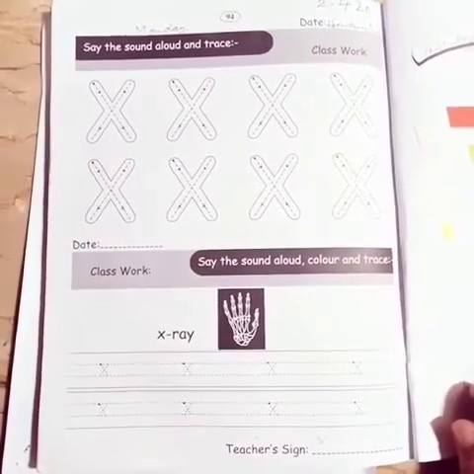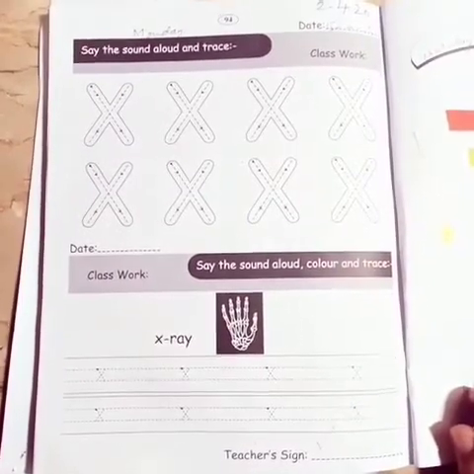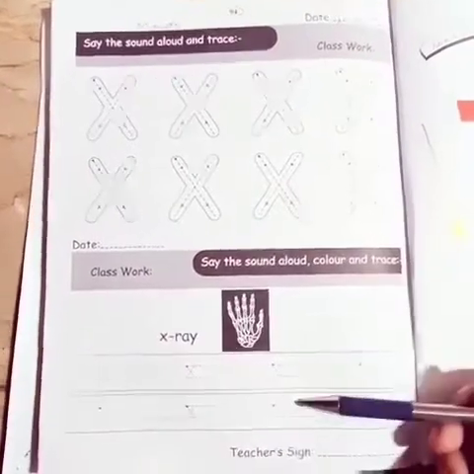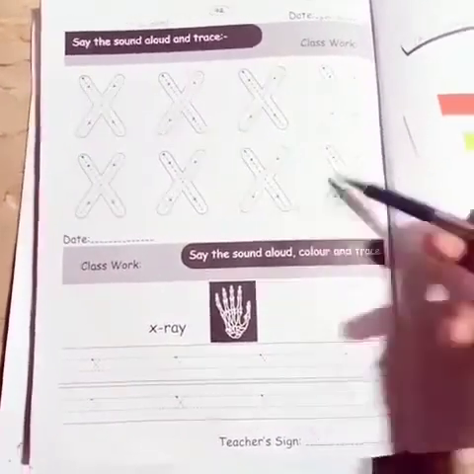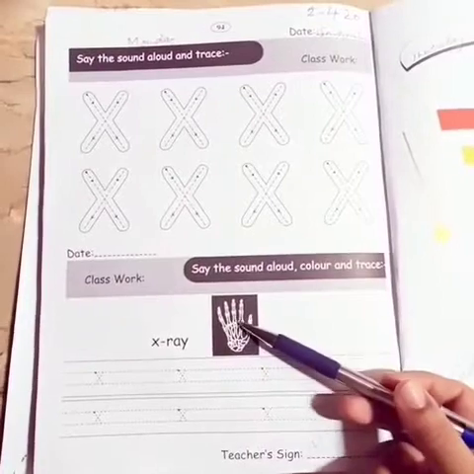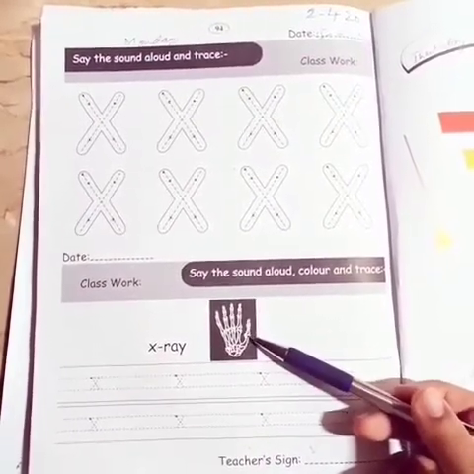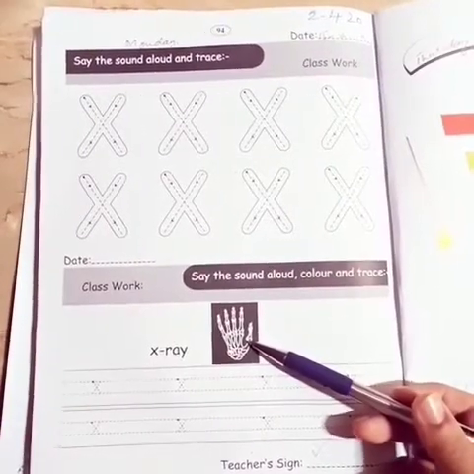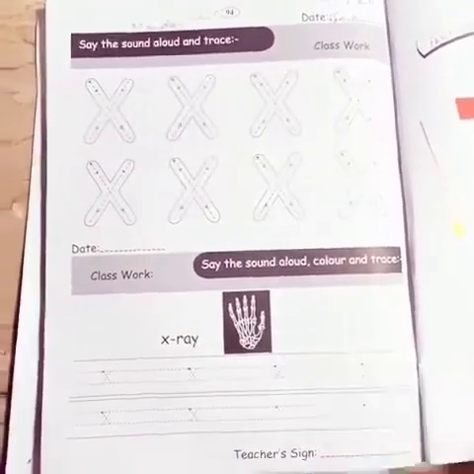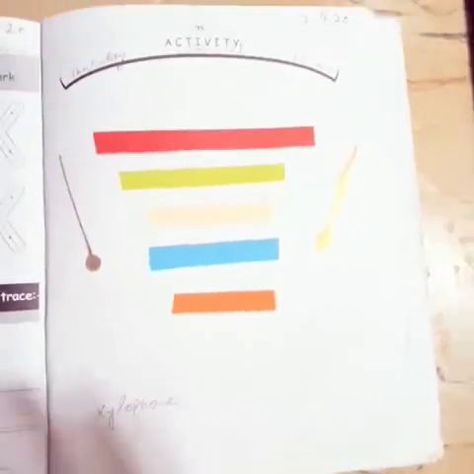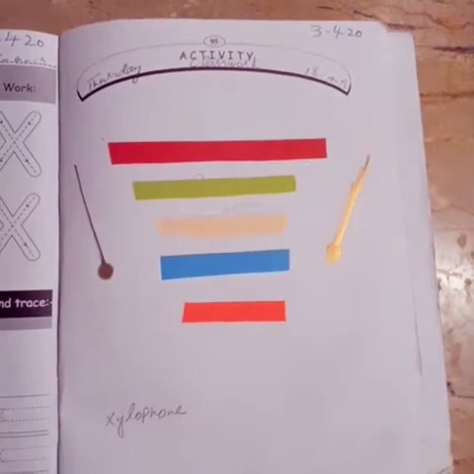Coming to the next page, page number 94. On this page you just have to trace the letter this many times and learn the friends of X: xylophone, X-mystery and X-ray. Coming to the next page, page number 95.